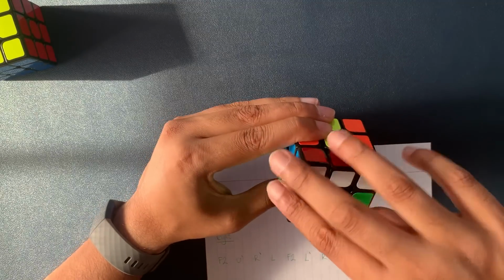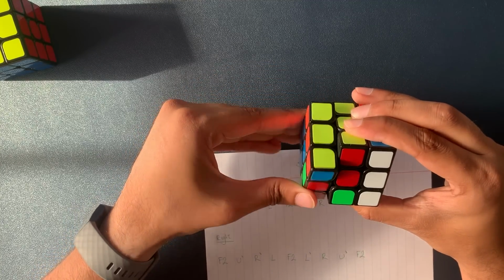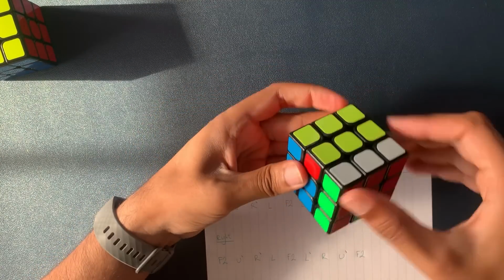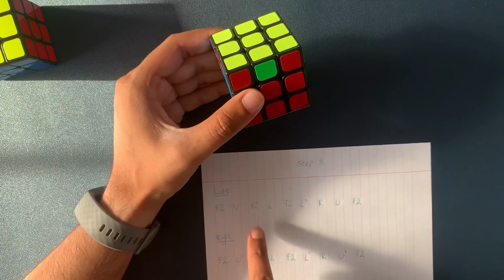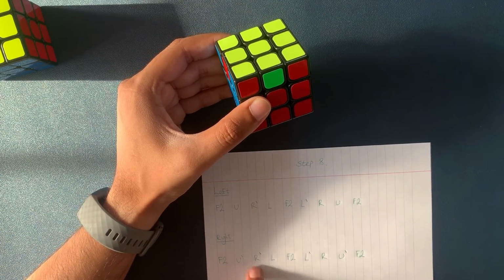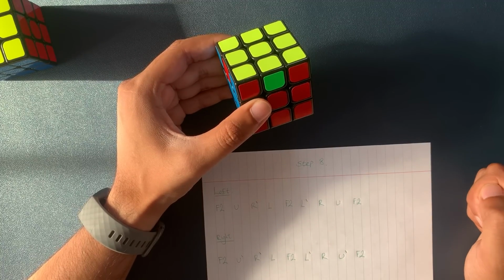Okay, then F2, and here the L prime, so L prime is going in this direction, so is the R, then we've got our U, and then we're finishing it off. Okay, so the point I'm making here is the moves for the R and the L, they're always next to each other, and they're always going to be going in the same direction.